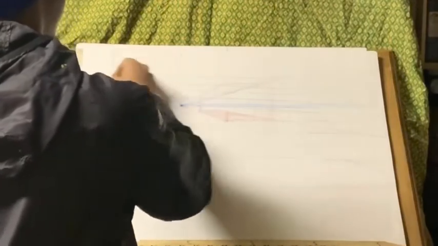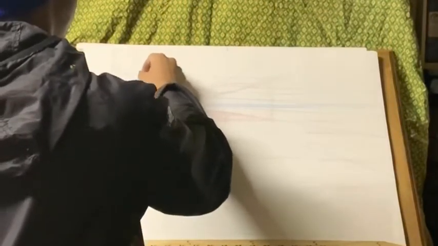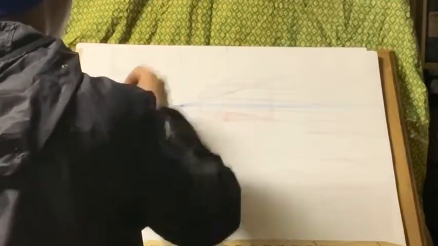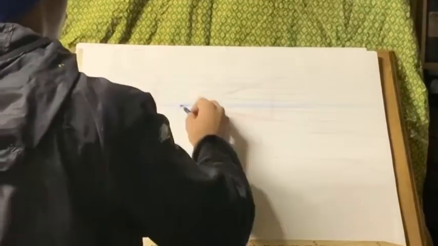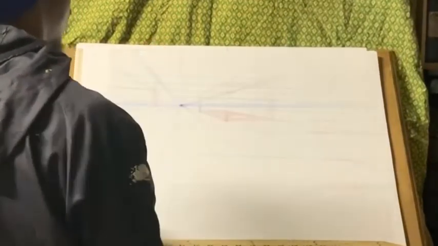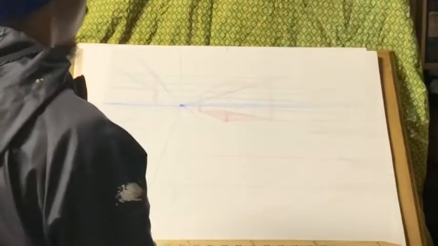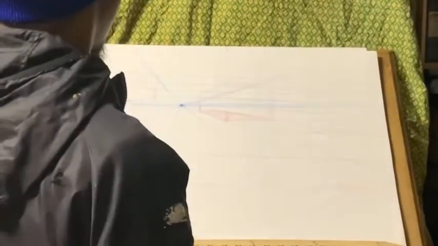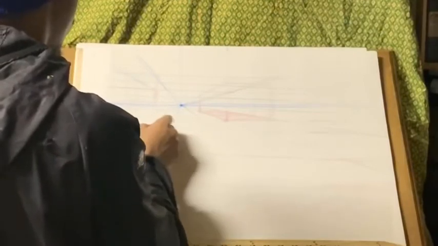Maybe this one's closer, right? More. Okay. Shape.